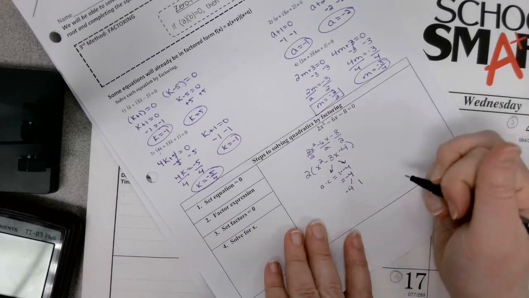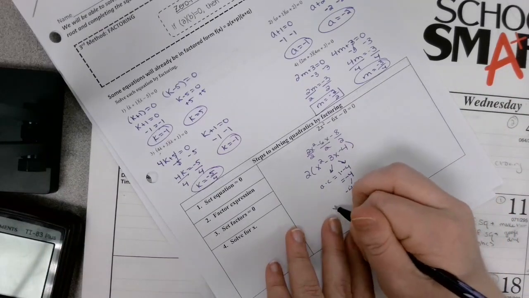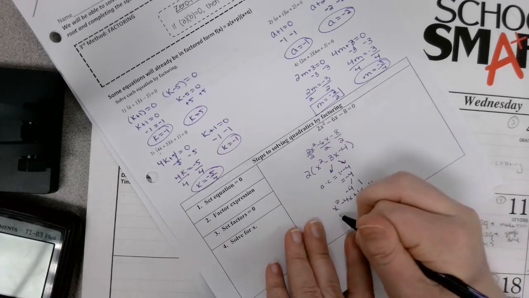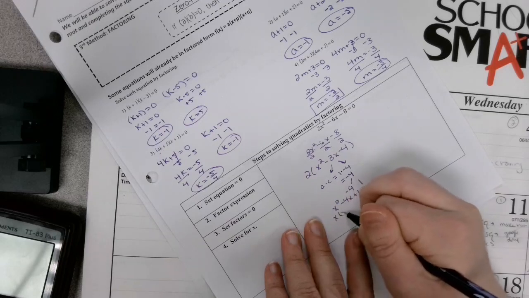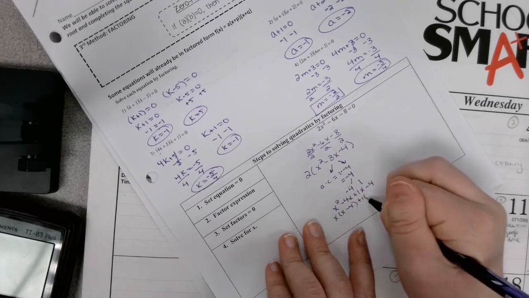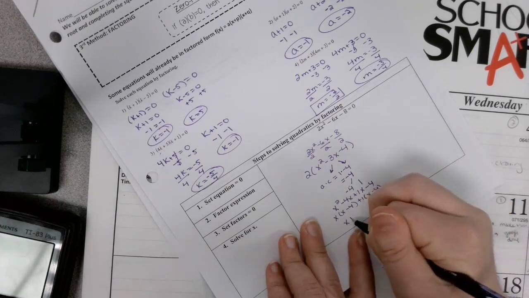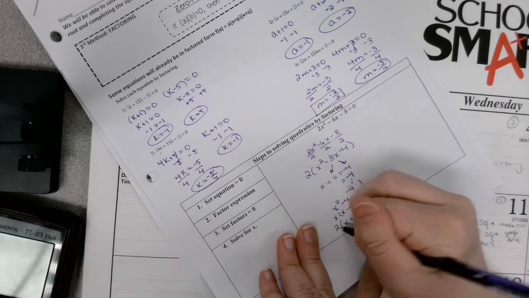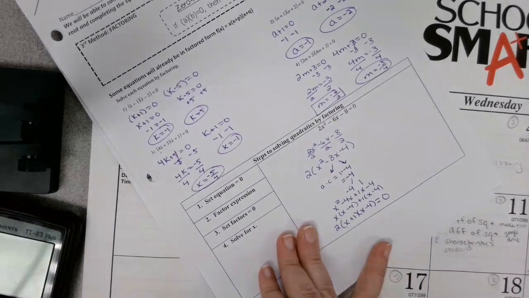So then I am going to do my factoring. X squared minus 4x plus 1x minus 4. Take an x out of that. Take a 1 out of that. Leaving x plus 1, x minus 4, and that 2 in front is going to equal 0.